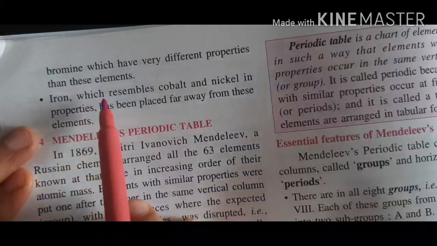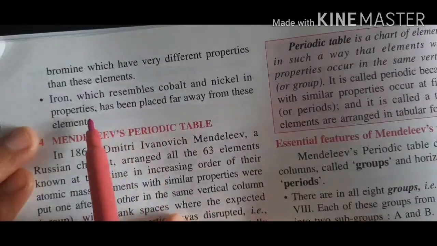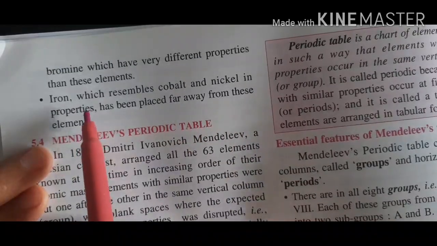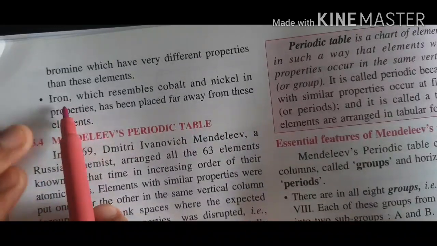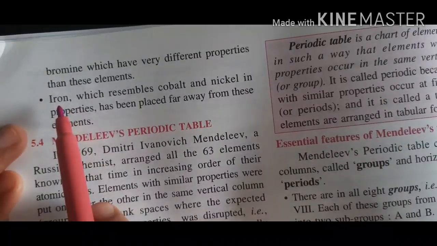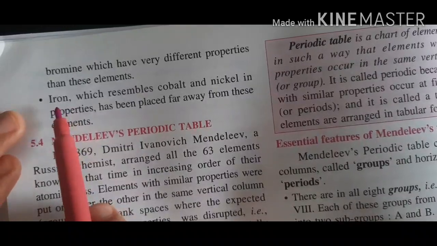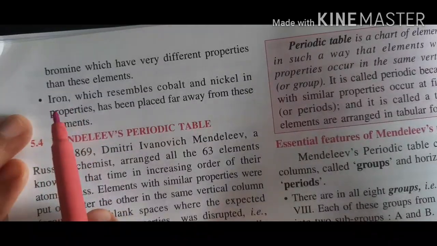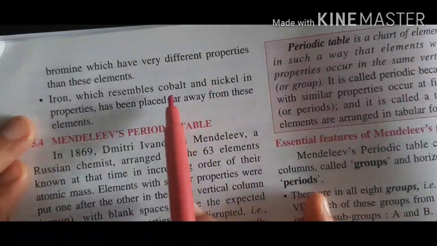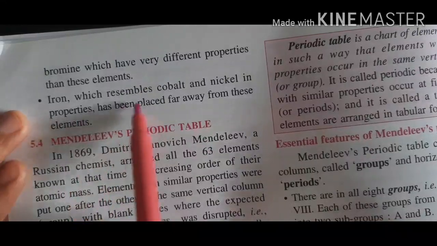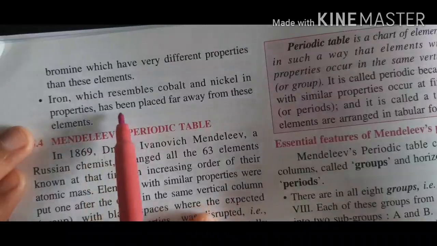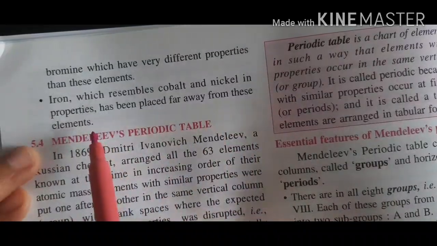Next point, the iron which resembles cobalt and nickel in properties has been placed far away from these elements, which means that iron has some properties that correlate with chlorine, fluorine and bromine. So he should have put that iron near chlorine and fluorine, but the iron is put very far away from cobalt and nickel. So the iron which resembles cobalt and nickel in properties has been placed far away from these elements.